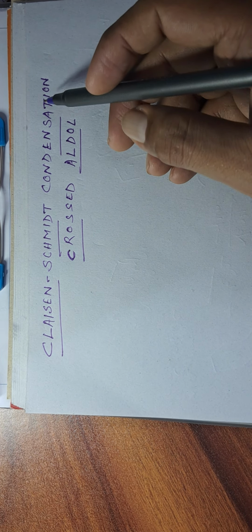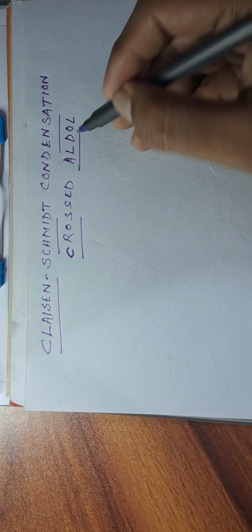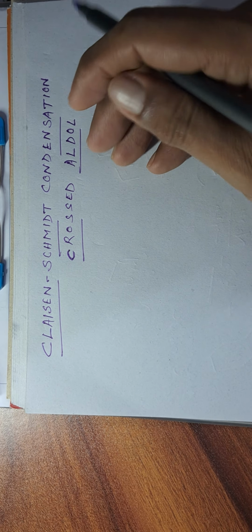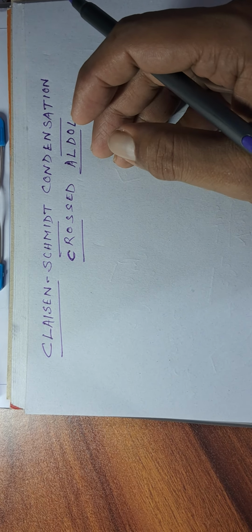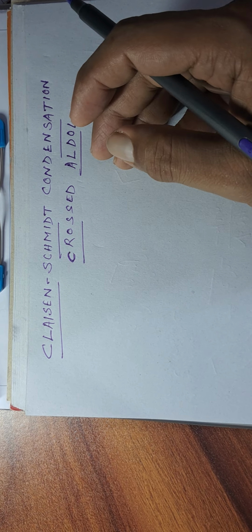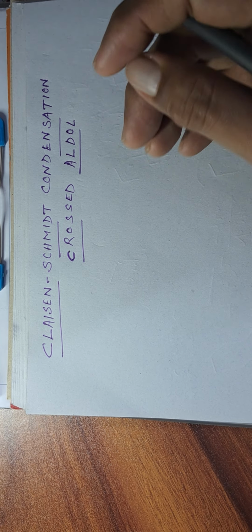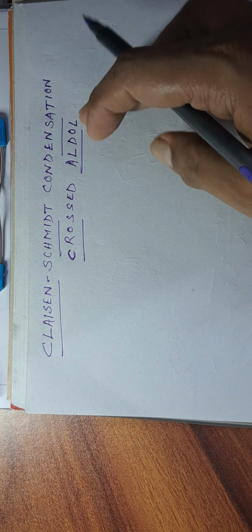Now today's topic is Claisen-Schmidt condensation. This condensation reaction can also be termed as cross-aldol condensation, right? So aldol, we all know that it is basically an affair of aldehydes, right? And which aldehydes? The aldehydes which are having what? Alpha hydrogen, right? So the same thing here also we are going to bring, right?